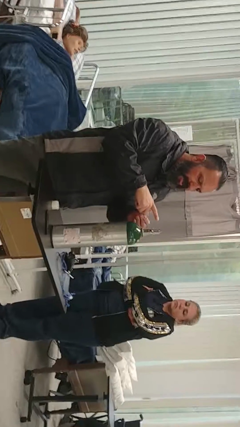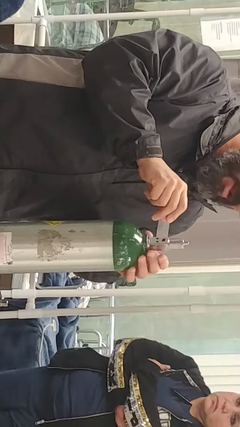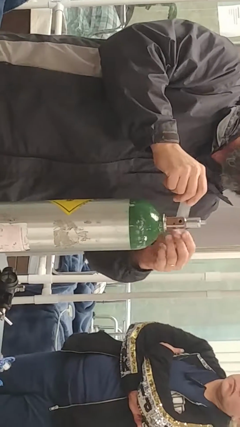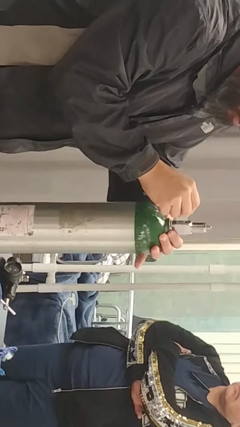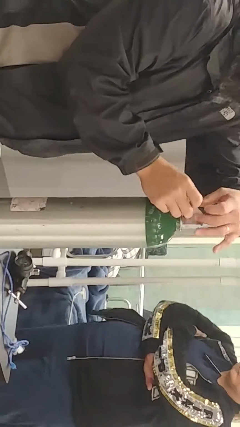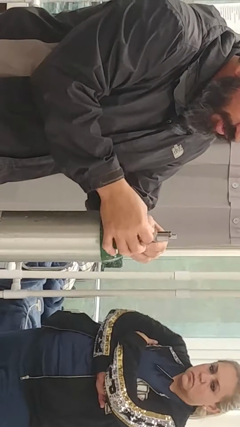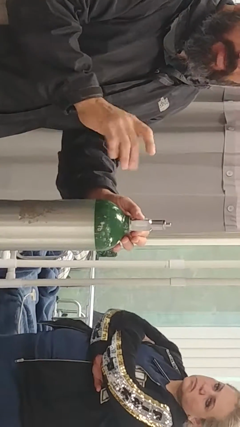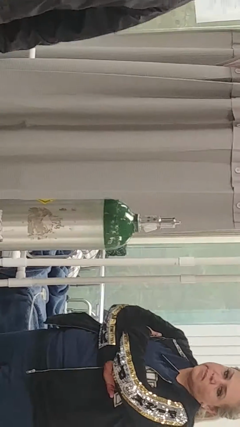Humor me and simulate this being a hard plastic safety tab wrapped around these. The reason is it lets us know it's still a new bottle and hasn't been tampered with. So this is what it's going to look like.